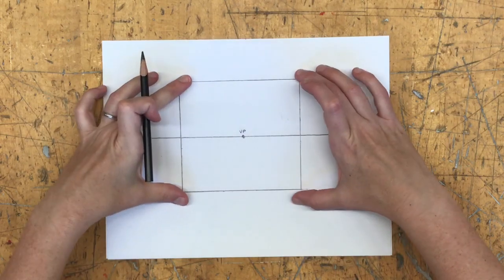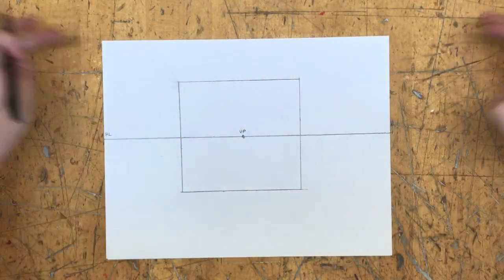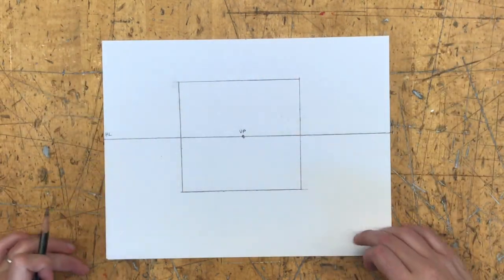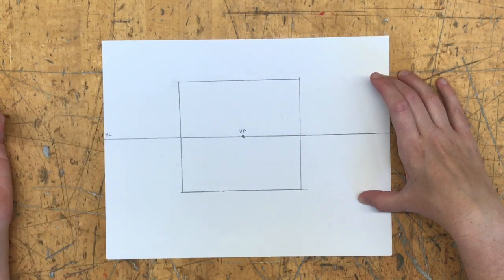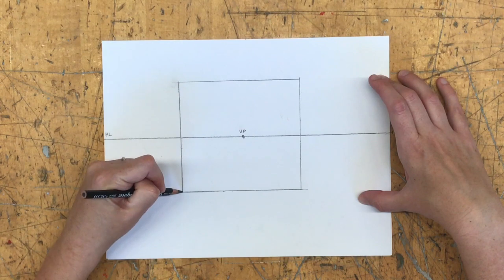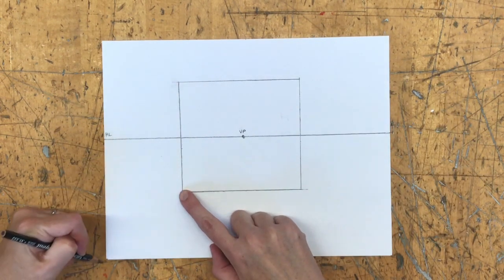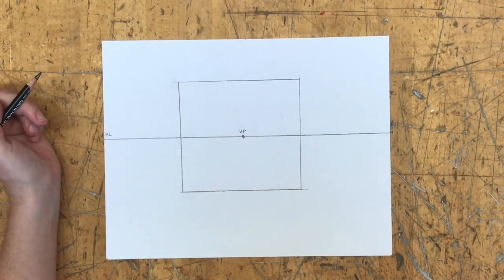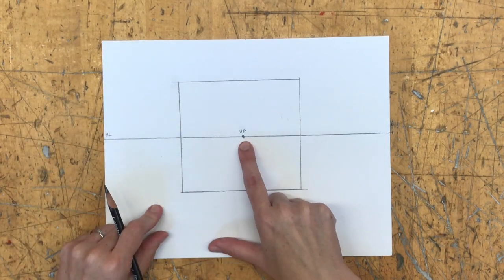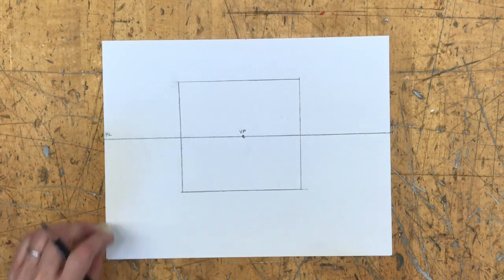Now I need to make the walls that are going out in space or look like they're coming towards me. So the floor, the ceiling, and the 2 side walls. Now a lot of people would just take the corner and line it up and draw a line straight to the corner here of the paper, but that would be inaccurate. We have to line up everything with that vanishing point in the center of our paper.